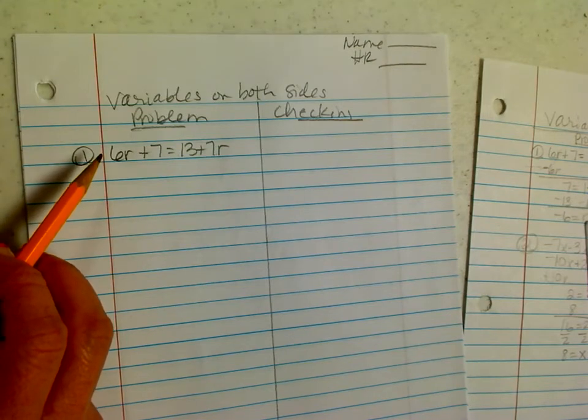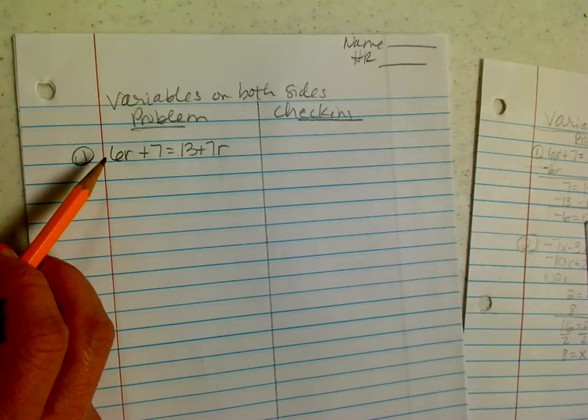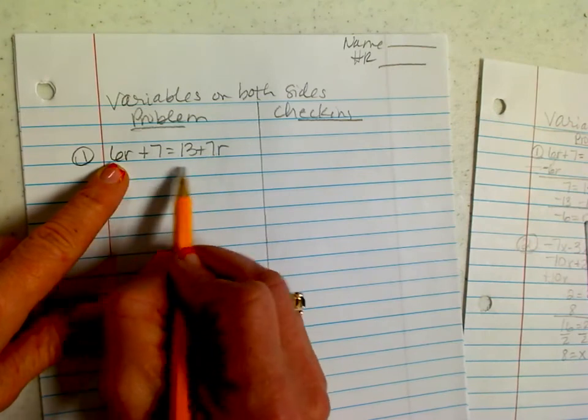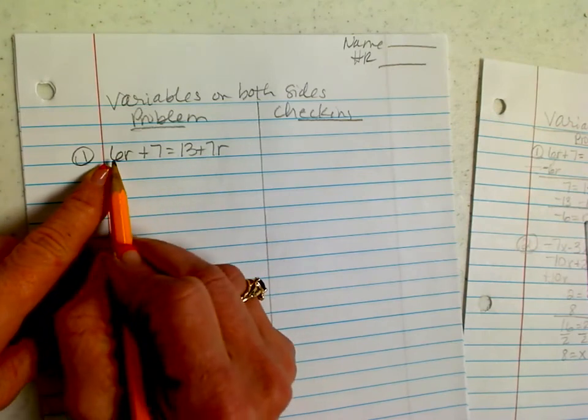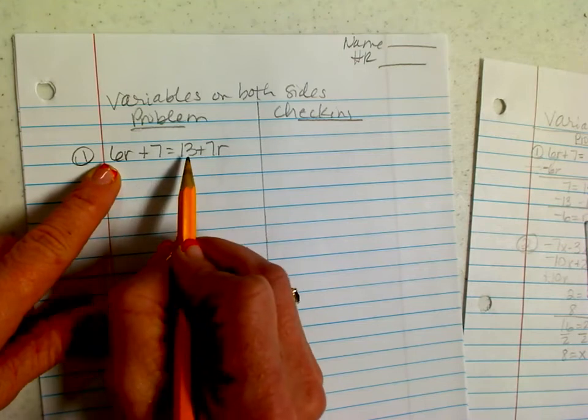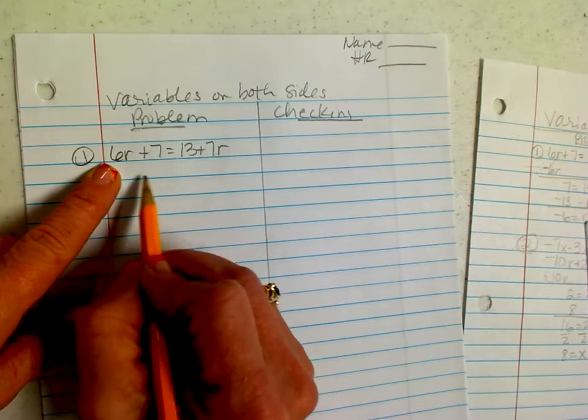I know it's very procedural. I know it might be boring, but I guarantee you can work any problem if you know your steps. All right, we have variables on both sides. You can really do this next problem 4 different ways. I can move the 6r to that side. I can move the 7 to that side. I can move the 13 to this side. I can move the 7r to this side.